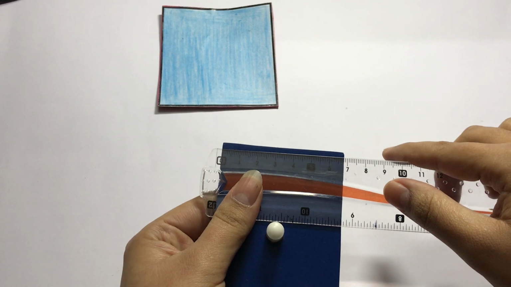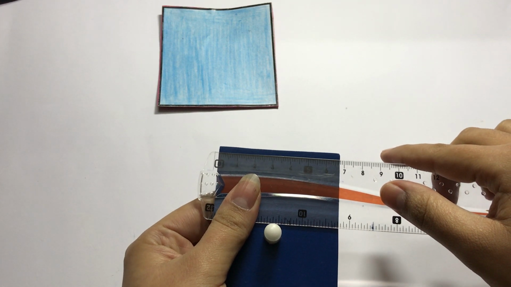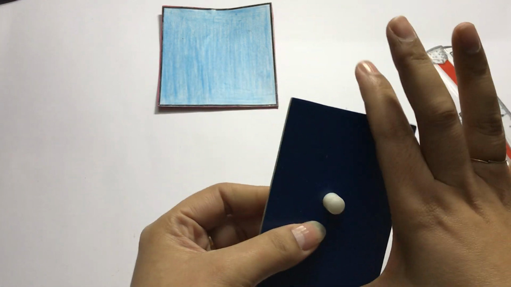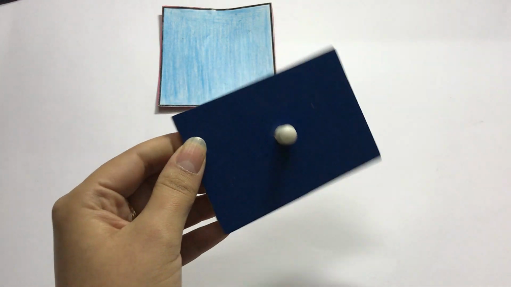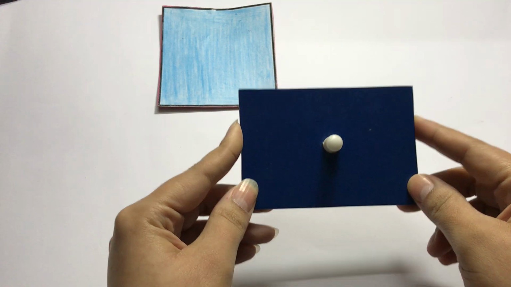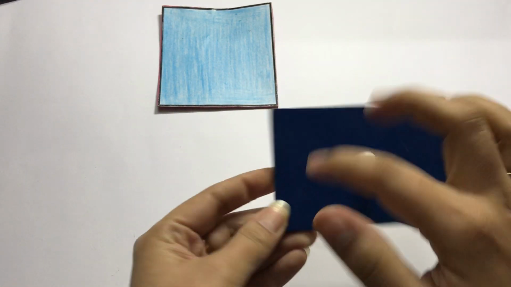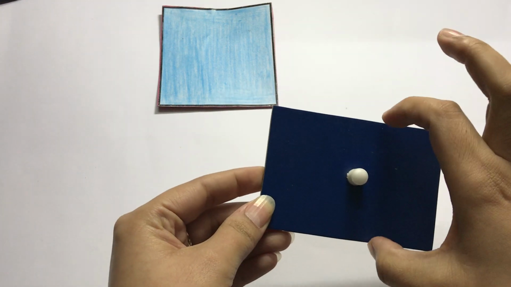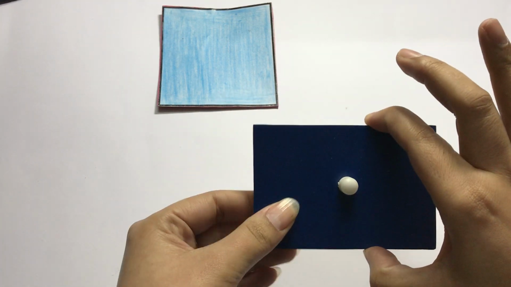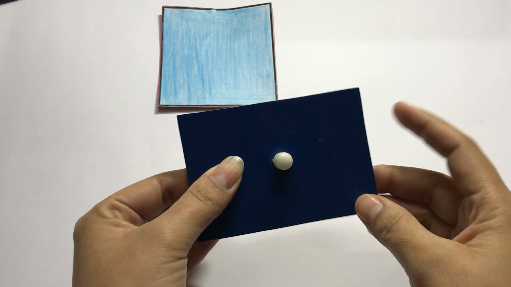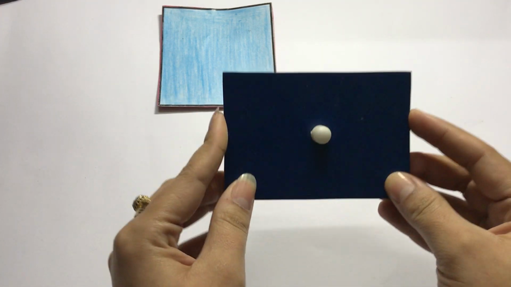This is also 5.6, right? So its shorter sides are also equal in measurement. So this is a quadrilateral with four sides and four corners, and its opposite sides are equal in measurement. Its length is equal to its length and its width is equal to its width.